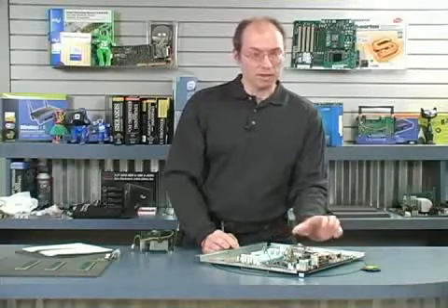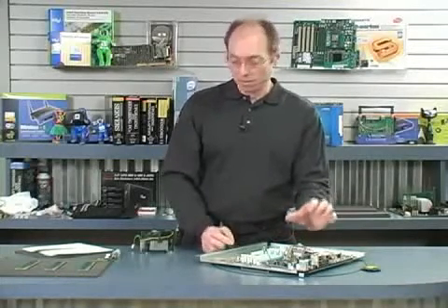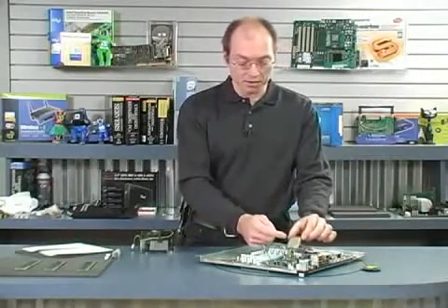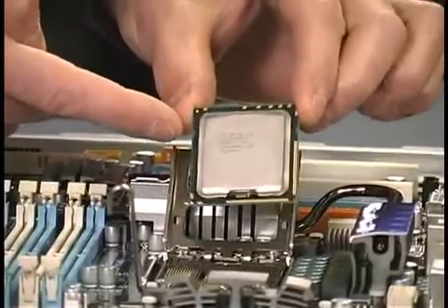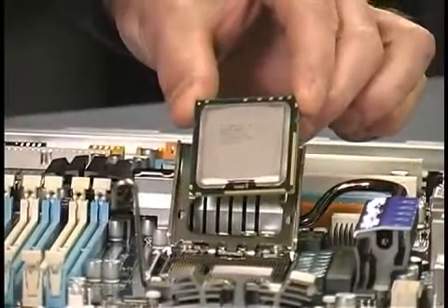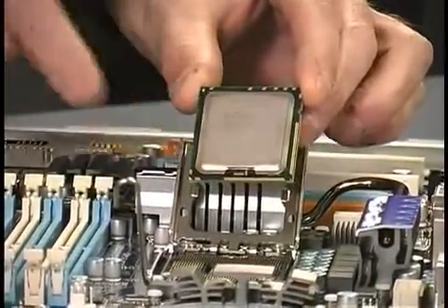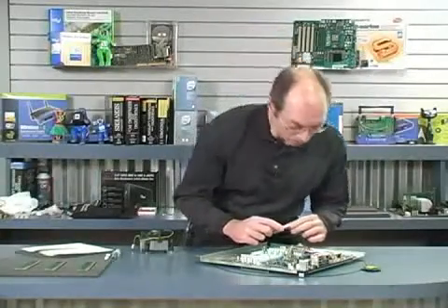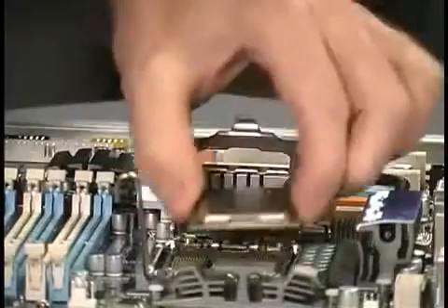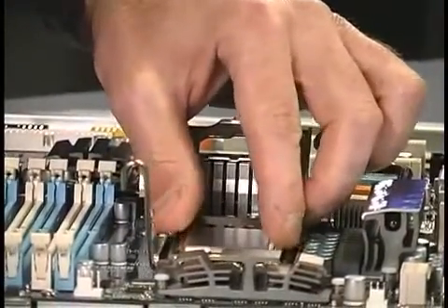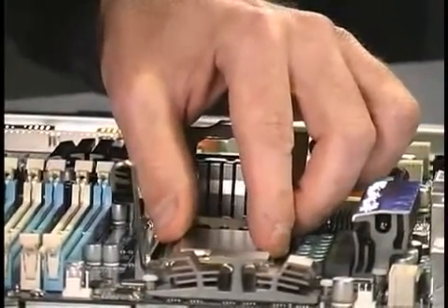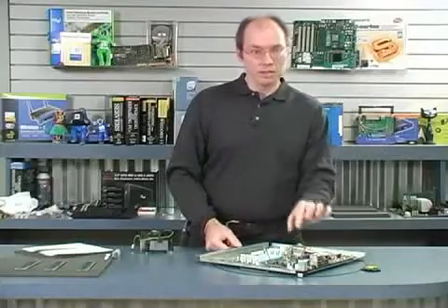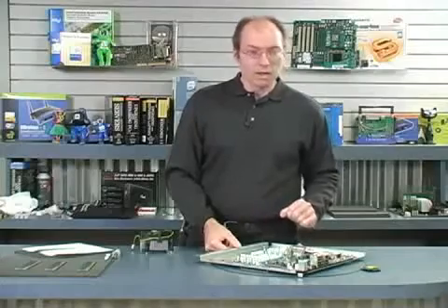So now, with the load plate lifted up, we are ready to actually drop the processor in. Now, if you take a look at the processor, you'll see that it has notches on either side, and they're offset to one end. Those notches have to align with special indents on the side of the socket. So basically, take a look at the socket and look at where those indents are, and drop the processor into place. There you go. Now the processor is set into the socket.